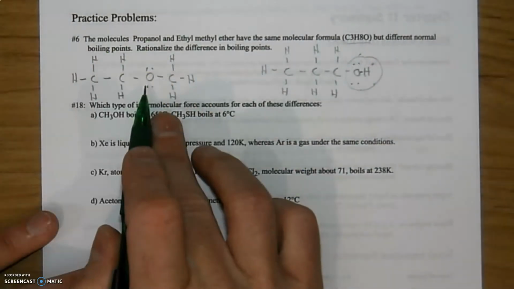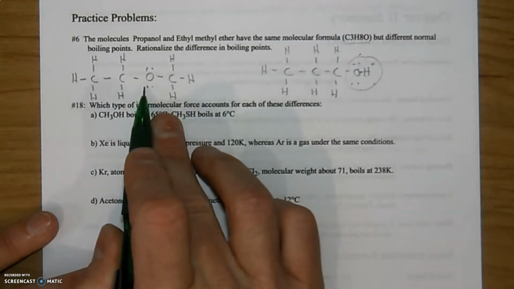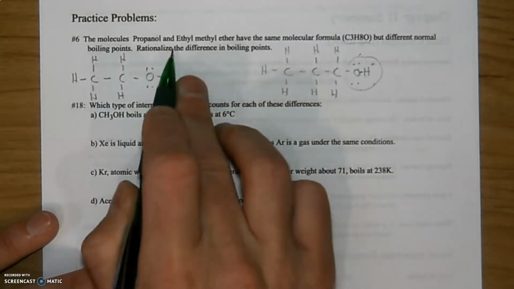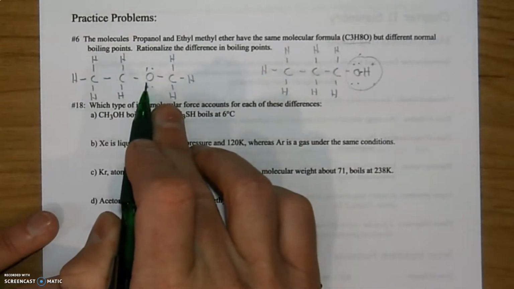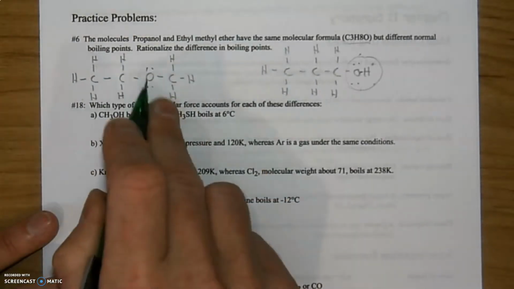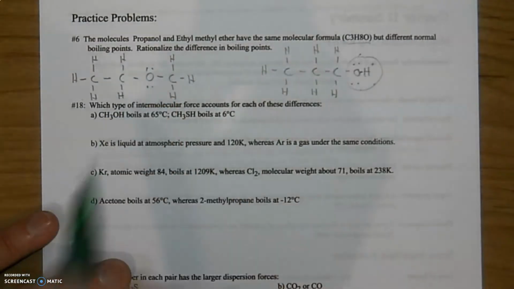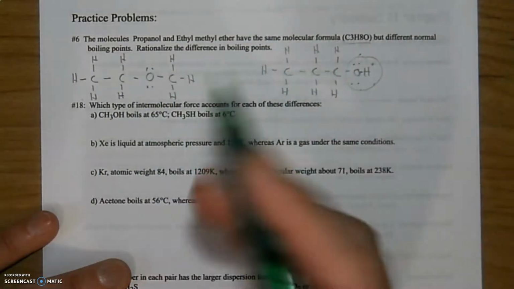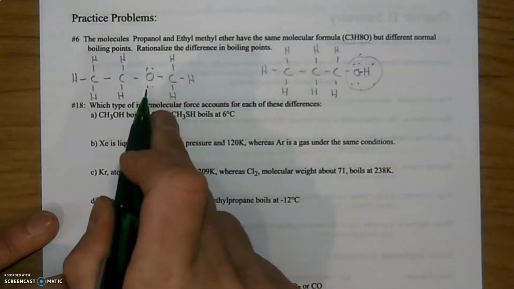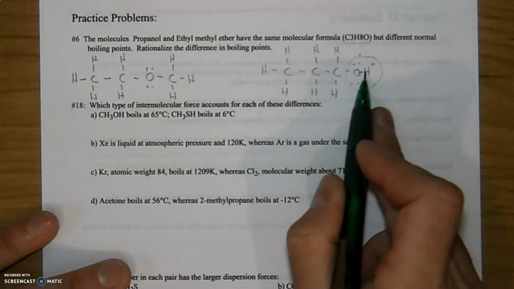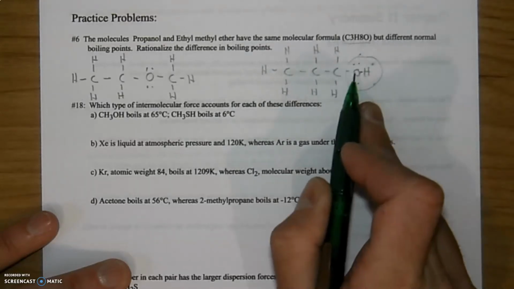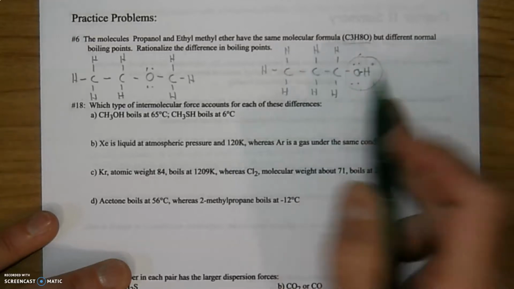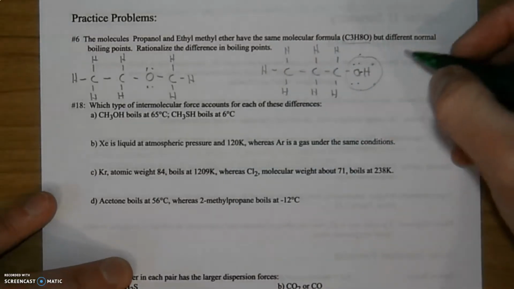This one here can have dipole-dipole because of hydrogens and an oxygen having an attraction there. But it's not hydrogen bonding because of the very specific conditions we talked about just a few minutes ago. It can form dipole-dipole, but it cannot form hydrogen bonding because you have to have the hydrogen directly connected to the oxygen in an intermolecular force. So I'll just write that down really quick and we'll finish this lecture up.